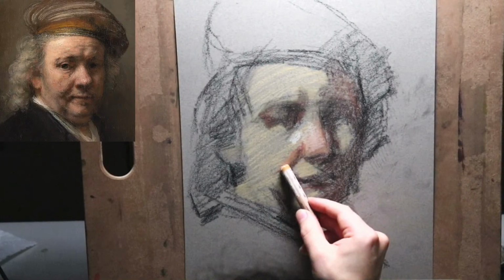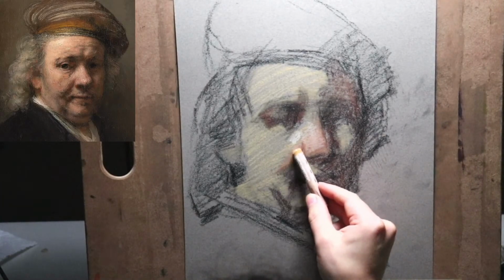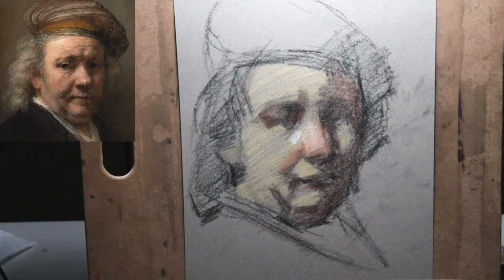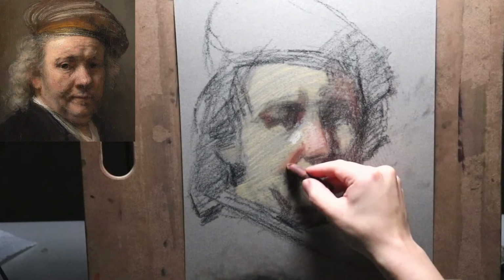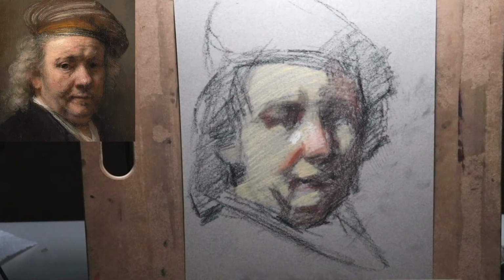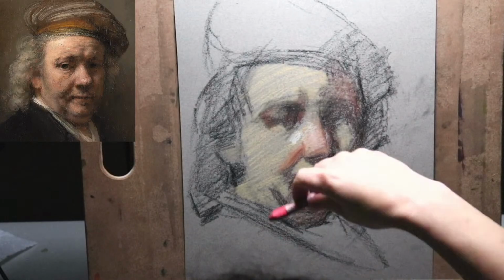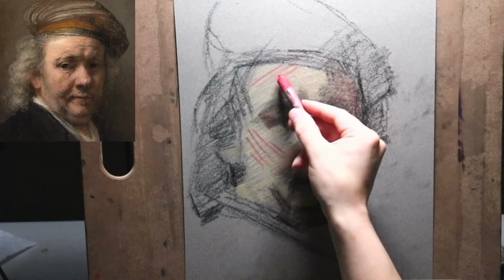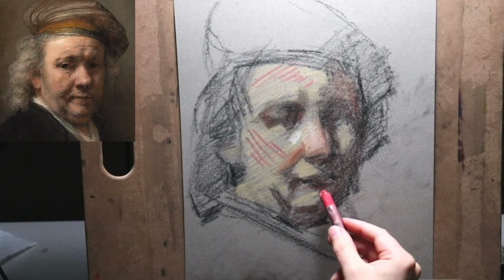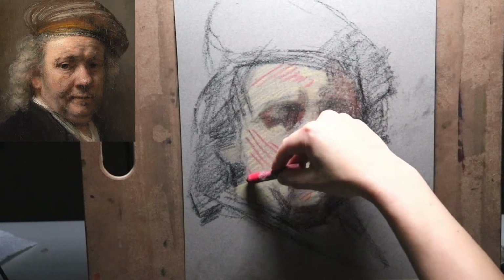Light and shadow is the most important thing. And then building from the light and shadow into the planes, which is what we're doing now. Then of course you want to add some sprinkles of color. So that's what we're doing now.